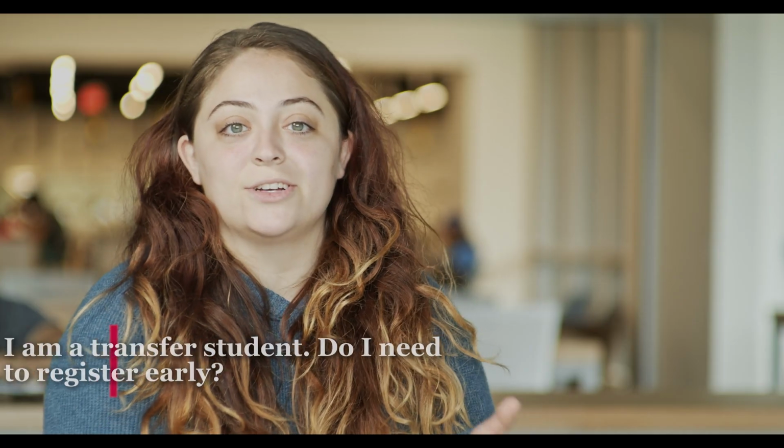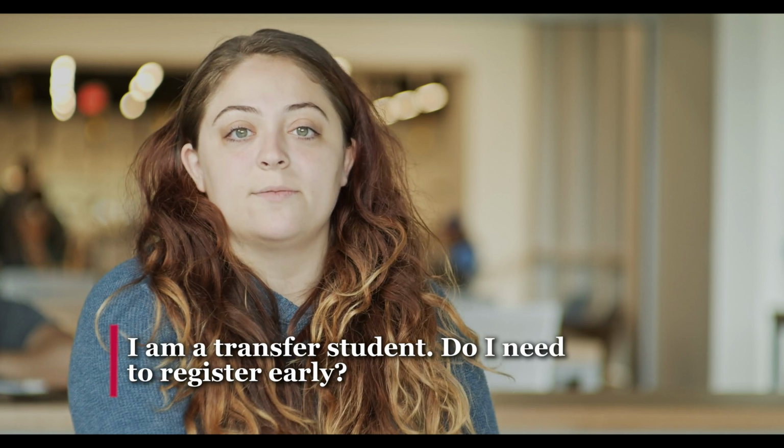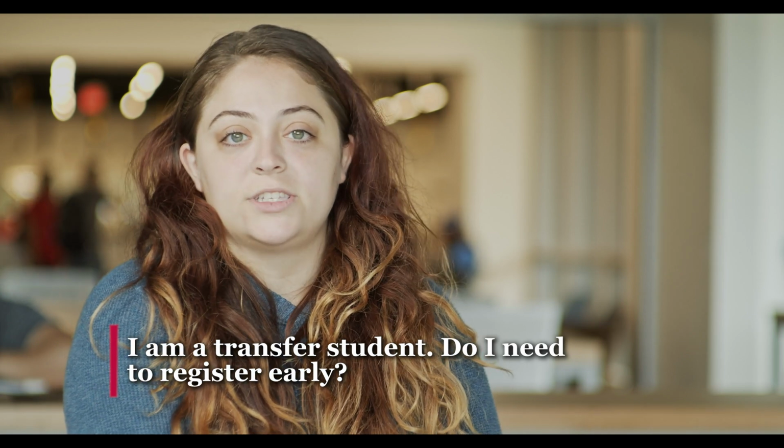So if there's certain students that have transferred from other universities, or there's just extenuating circumstances sometimes, you have to come before the registration period and ask about a PreReq override form where you might not need a certain prerequisite to get into a certain class.